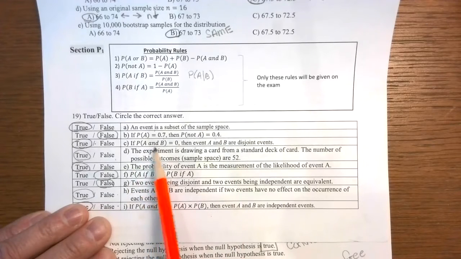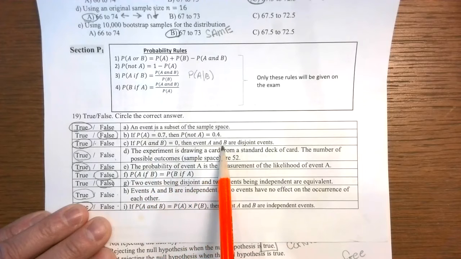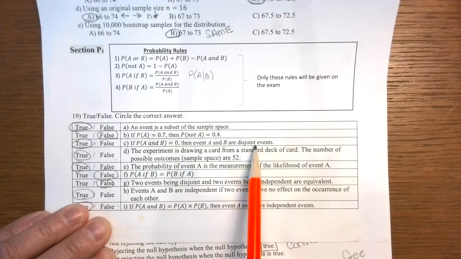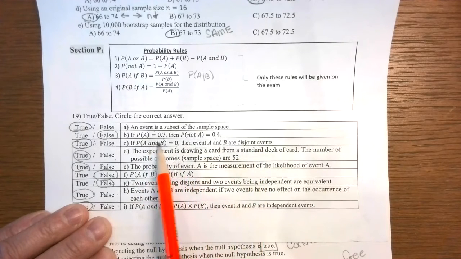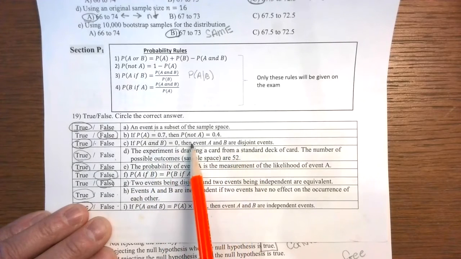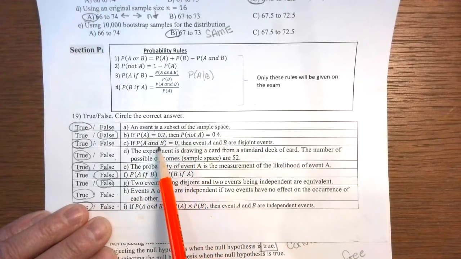The probability of A and B equals 0. The events A and B are disjoint. Well, they are definitely disjoint if there is nothing that happens in which they both take place at the same time. Remember, to be disjoint means that one cannot physically happen when the other one takes place. True.